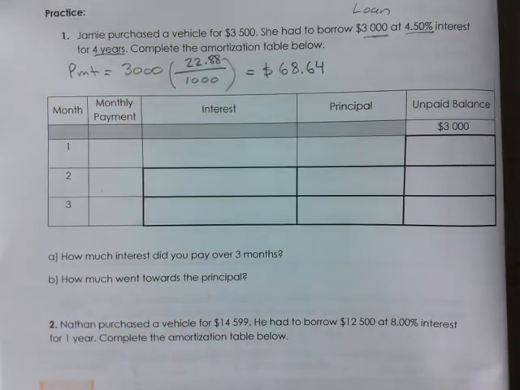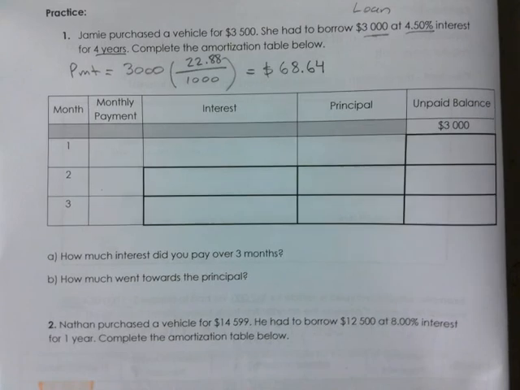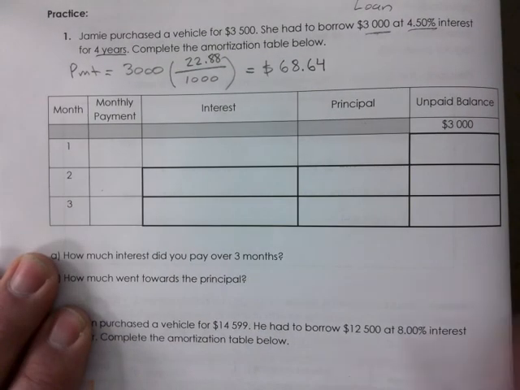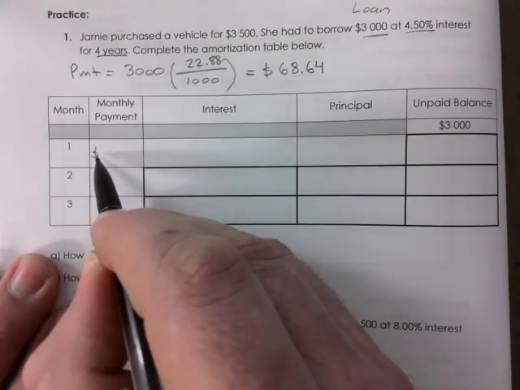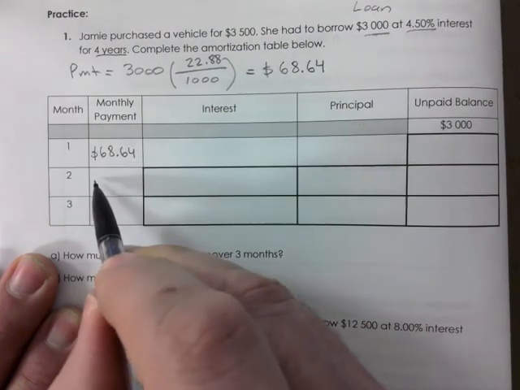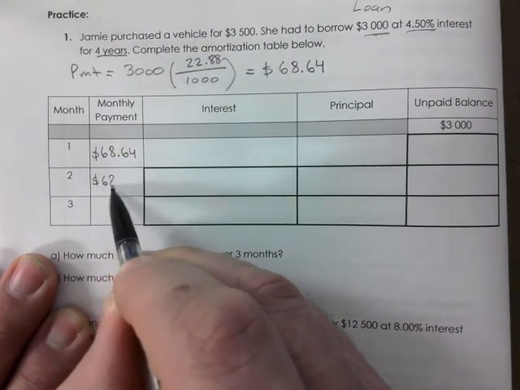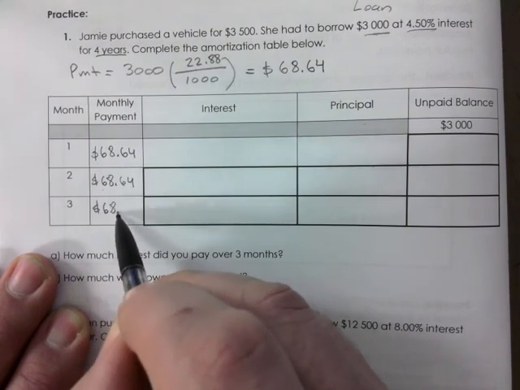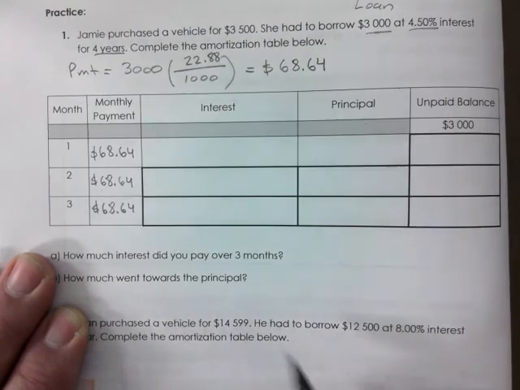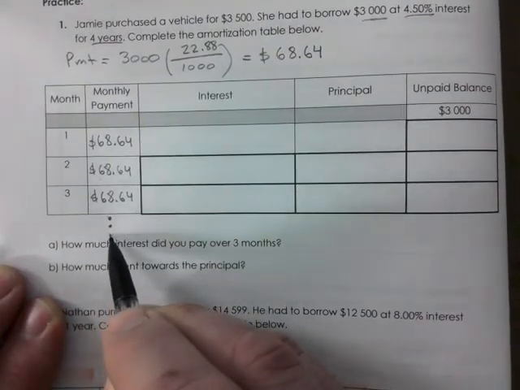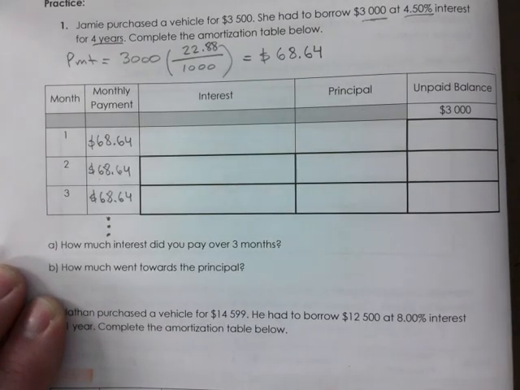Once you sign the deal, your interest rate is locked. Everything is locked in, right? The payment doesn't change. Even though the market may go every which way, it doesn't change for you. So let's go ahead and plug in that payment into our table. And I wish you would know, right, that this keeps going, in this case, for 48 payments.